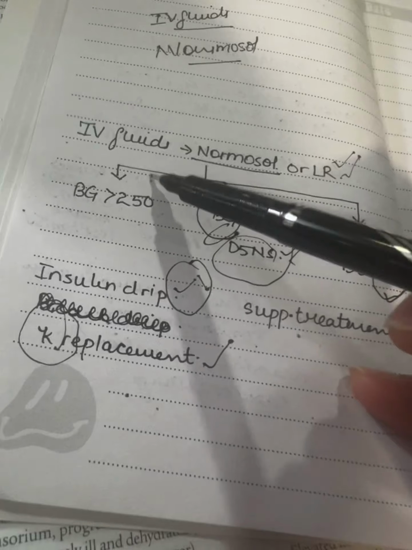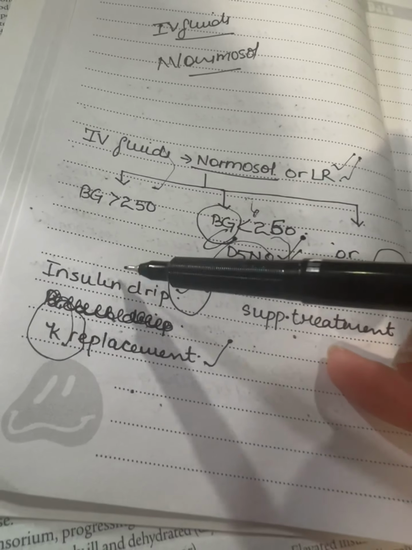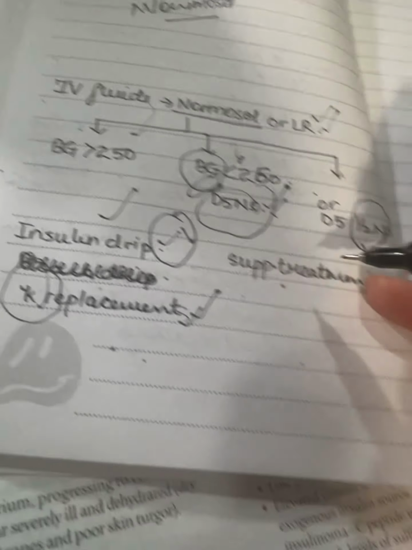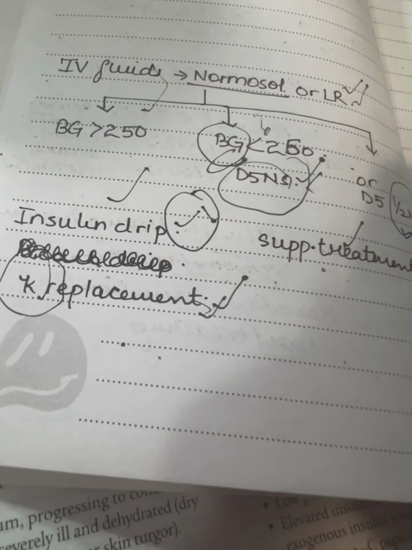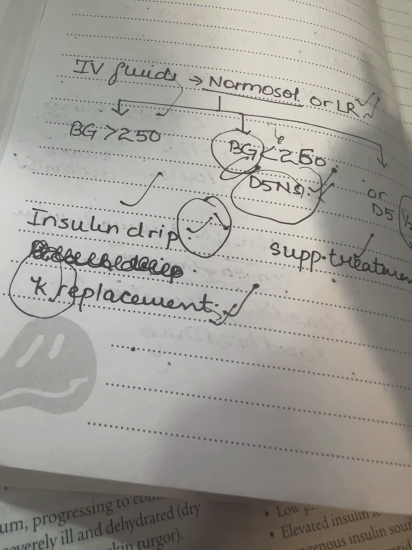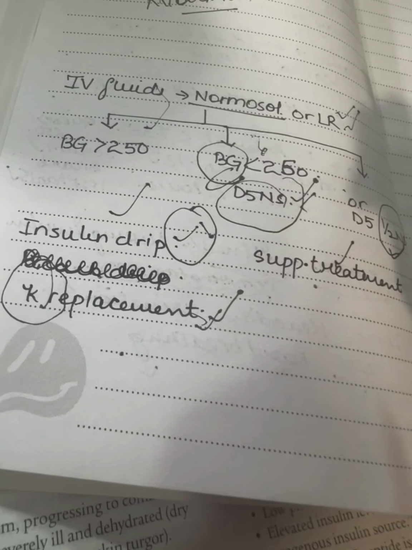So fluids, aggressive fluids, insulin drip, potassium replacement, and supportive treatment for the patient. These are the major 4 interventions that you would be taking as a registered nurse to make sure that the DKA is being resolved.